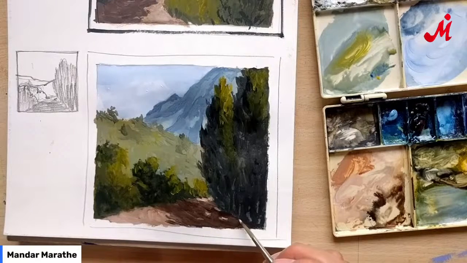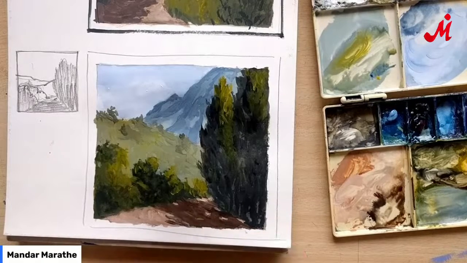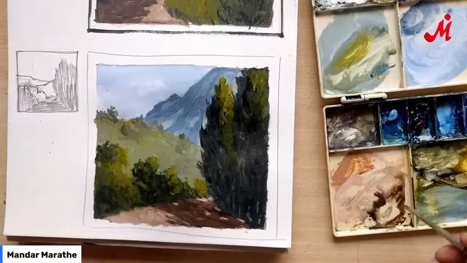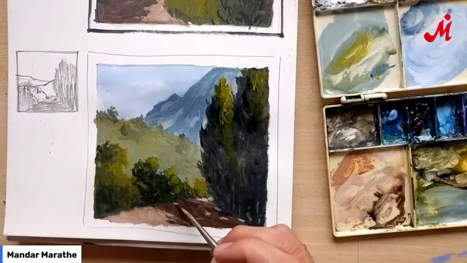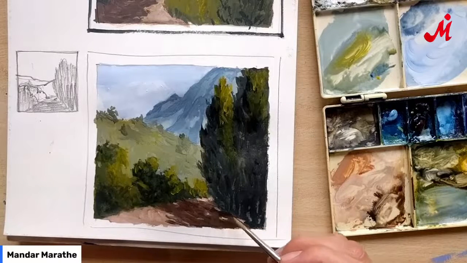Somewhere this light is falling through the shadows. It's poking through, and that's how you get these tiny highlights.